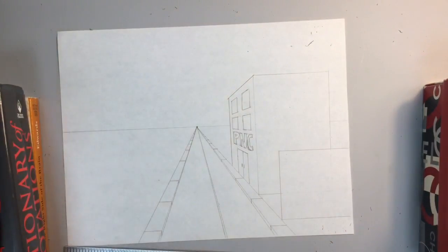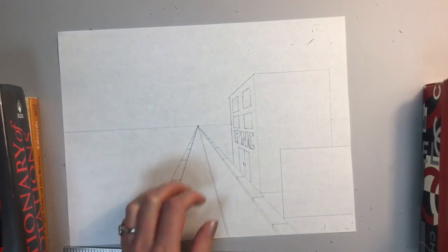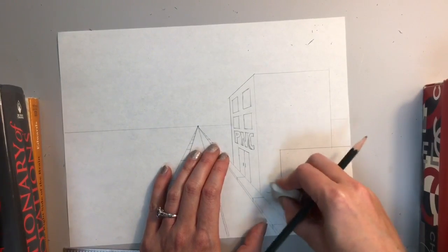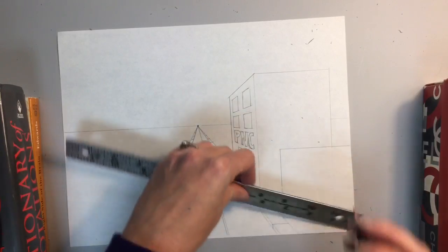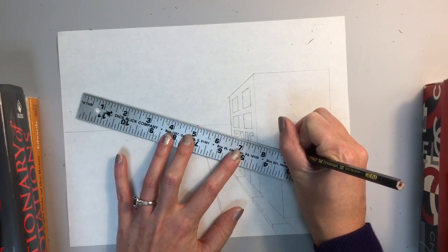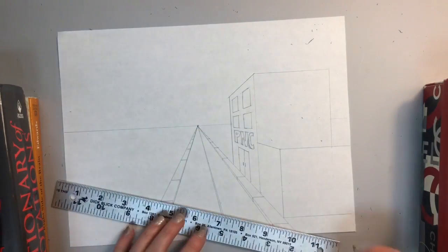Now I need to make the front of it. Right now it looks like I just have a wall that I built in between this building and this building. So to turn this into another little building, super easy, I'm going to line my ruler up with my vanishing point in the corner and just connect it until it connects to that building.